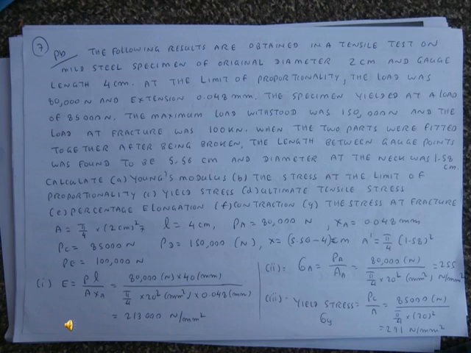So firstly, you calculate the E. E is equal to PL by AX. So that is 80,000 multiplied by 40 millimeter divided by pi by 4, 20 square multiplied by 0.048. So you get 213,000 Newton per millimeter square. And stress sigma A can also be calculated as PA by A. So 80,000 Newton divided by pi by 4 into 20 square. So you get 255 Newton per millimeter square.